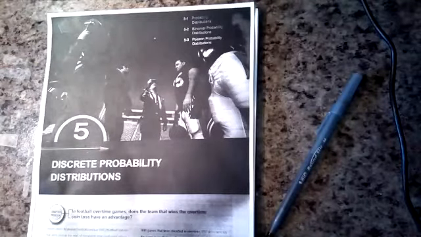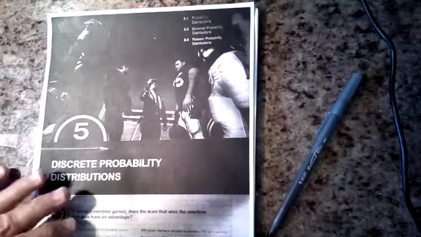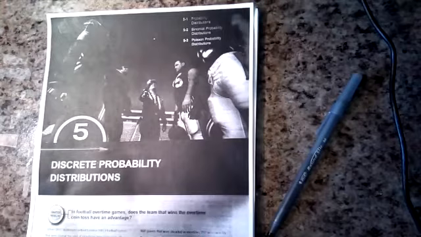Hello, I want to go over chapter 5, statistics. This chapter is about discrete probability and discrete probability distribution. So in the beginning, we're talking about two definitions in this section.